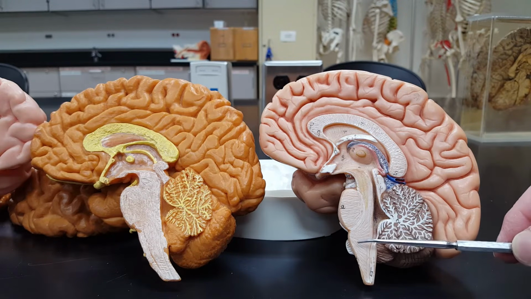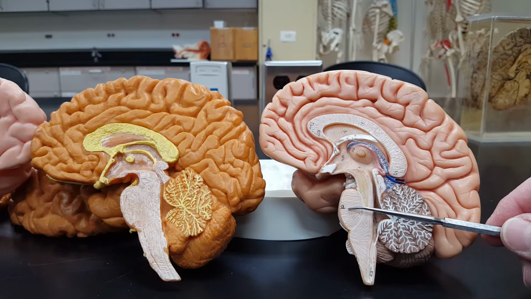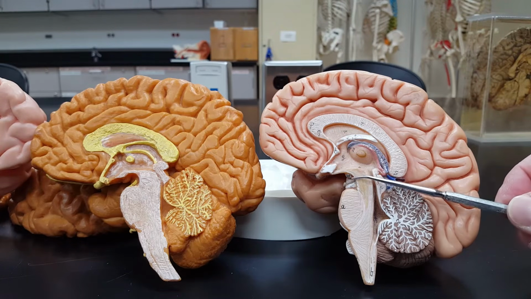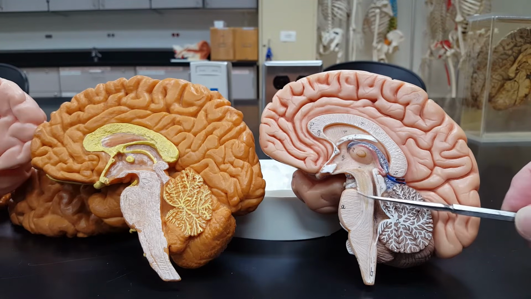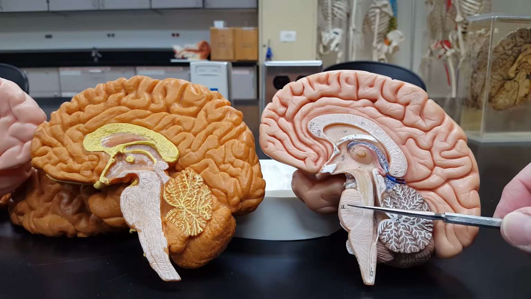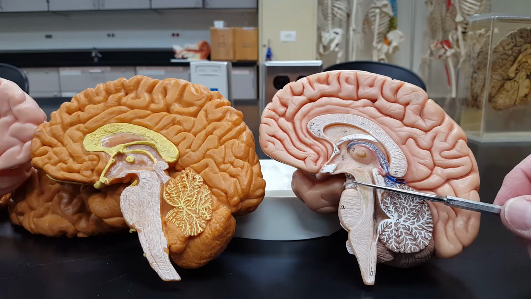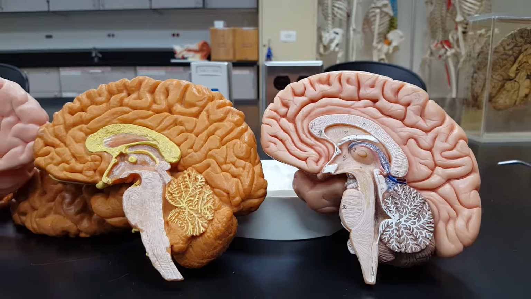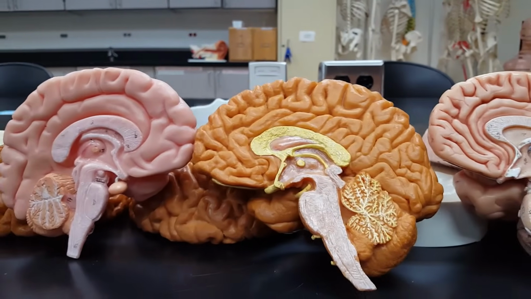Everybody loves to say medulla oblongata. The pons, and then above that, where it's a little narrower here, the midbrain, right here, midbrain. Medulla oblongata, pons, midbrain. Let's look at it on the other models.